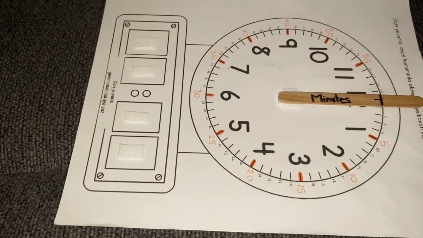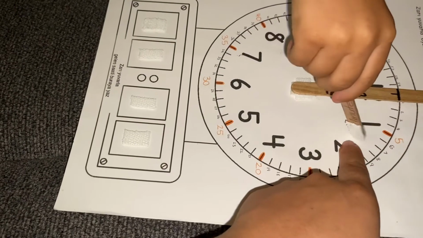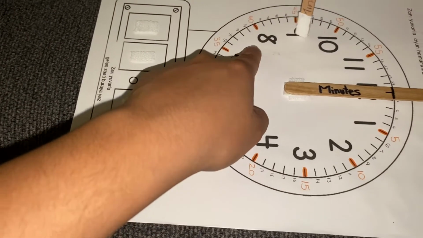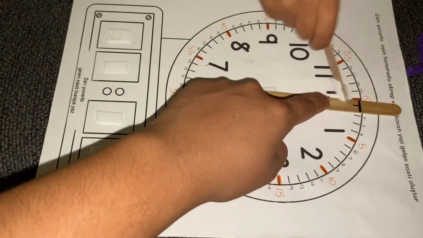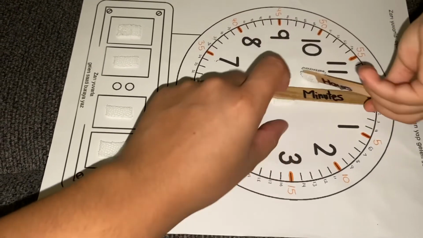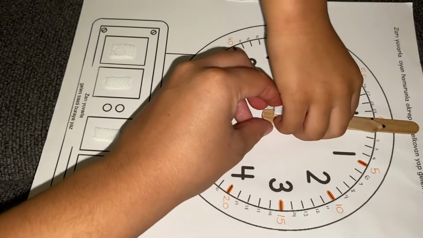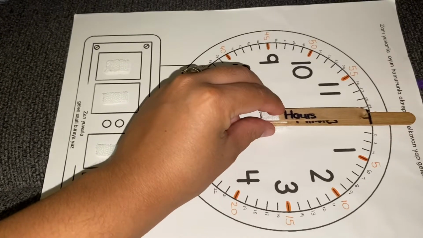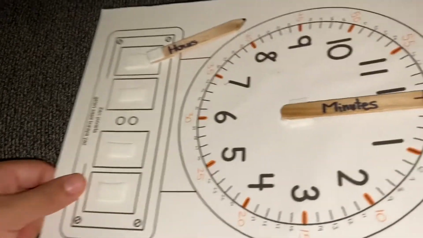Okay, EJ, so move the hour hand to 12 o'clock. Let's count. 1, 2, 3, 4, 5, 6, 7, 8, 9, 10, 11, 12. So, move the hour hand to 12 o'clock. Okay. 12 o'clock. Good job. Well, this was easy.